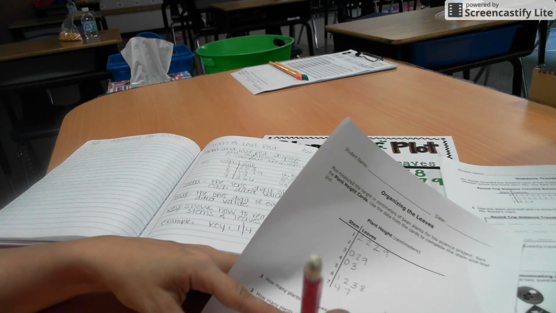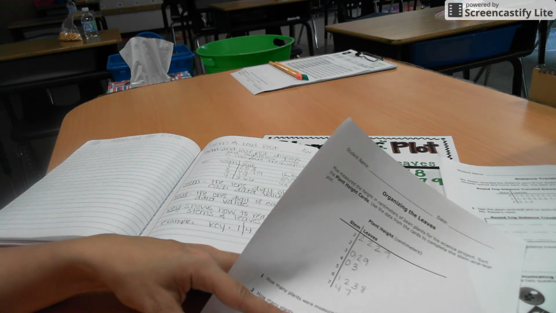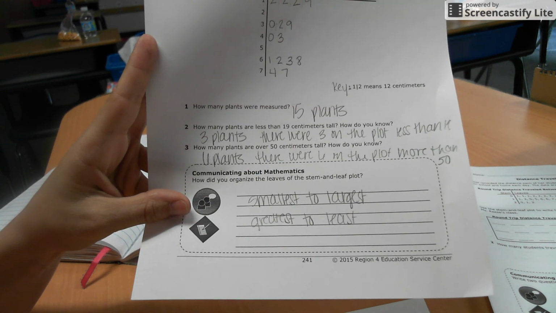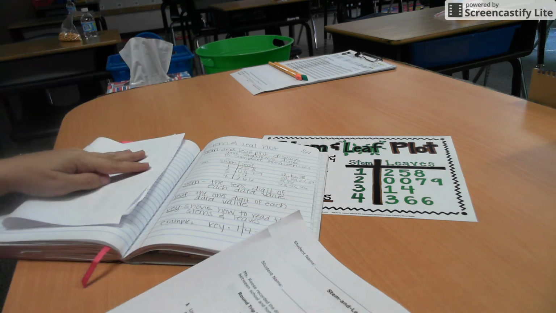Then down below, how did we organize it? We organized it from smallest to largest, or greatest to least. So pause and make sure you have all that.